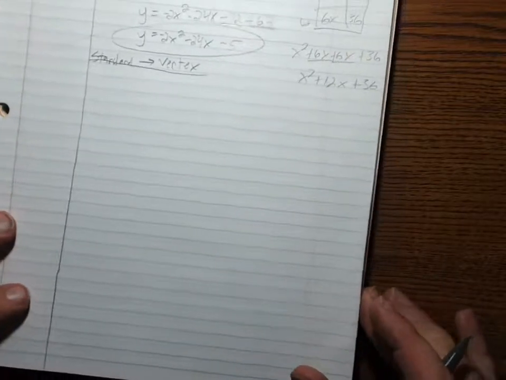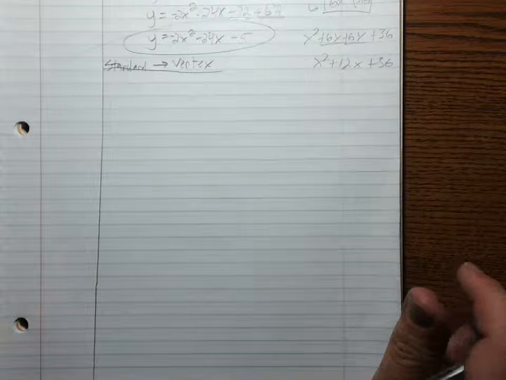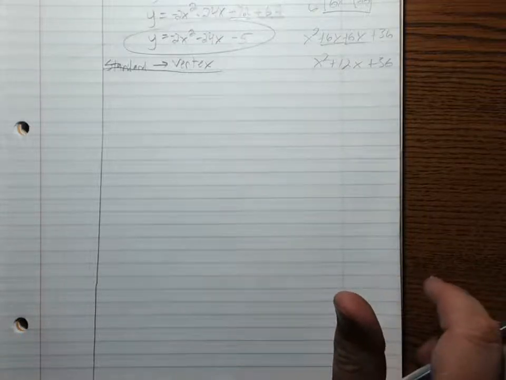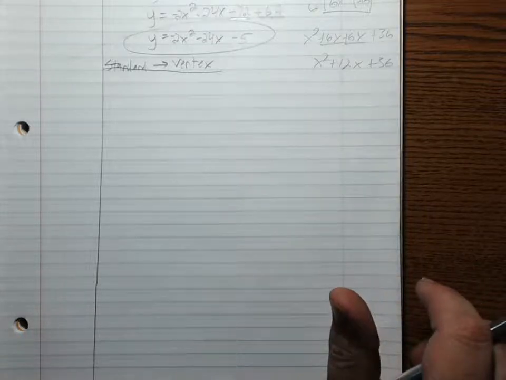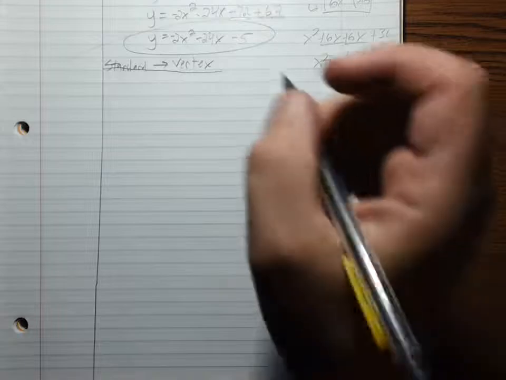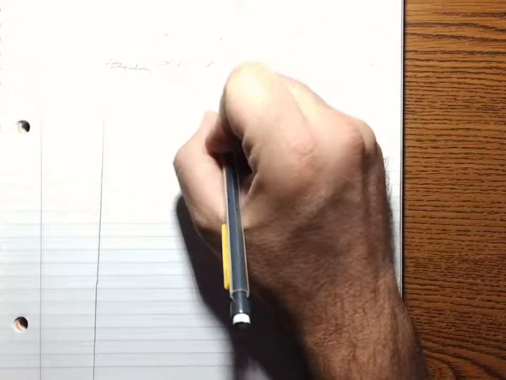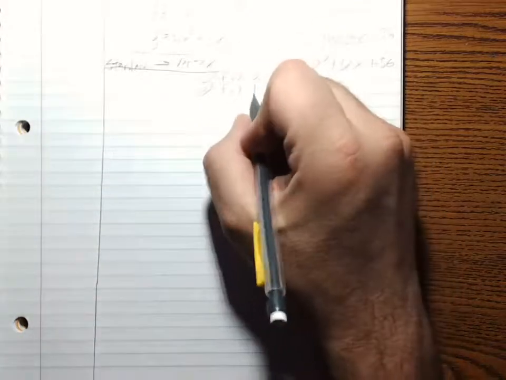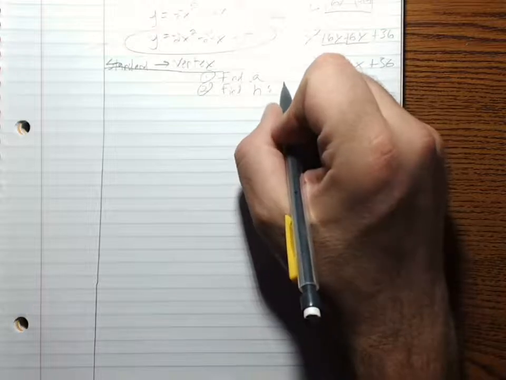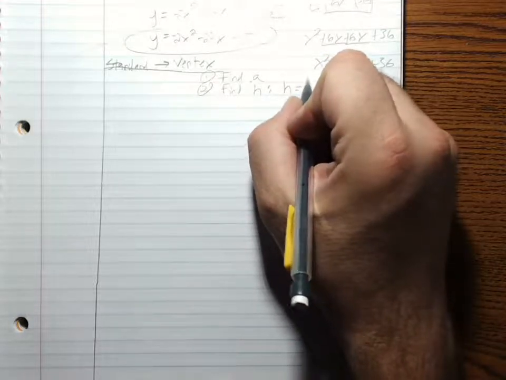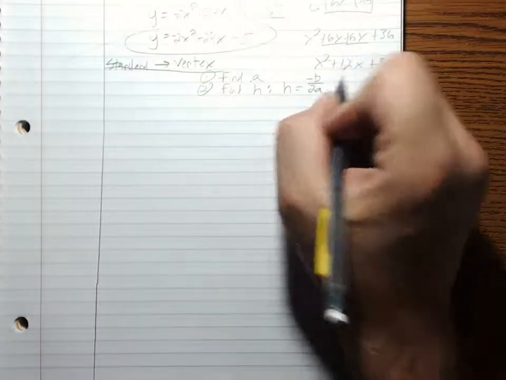So, where was I going? There are, I want to say there's 3 steps. Yeah, there's 3 steps. So, step 1, find A. Step 2, find H. And you do that using the following formula. H equals the opposite of B over 2A.